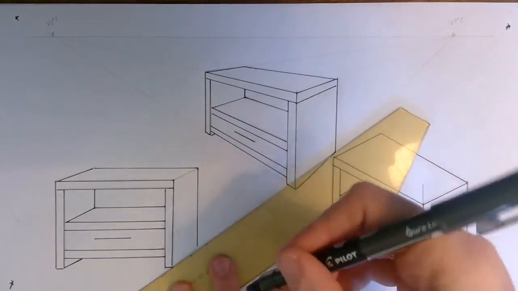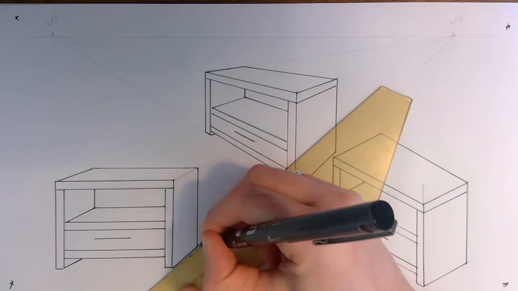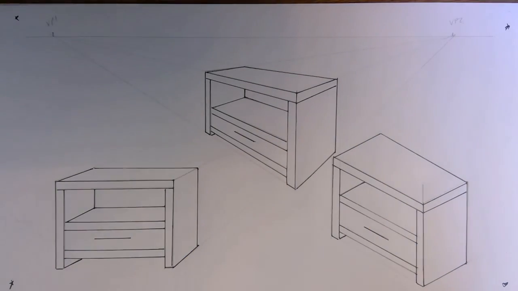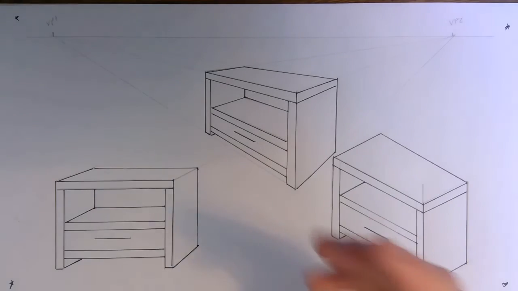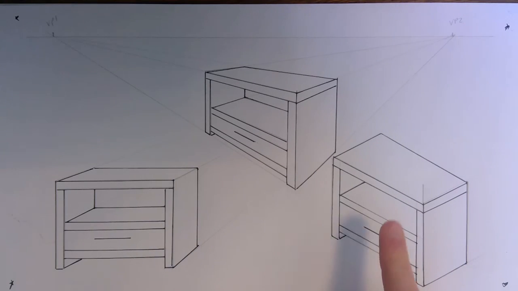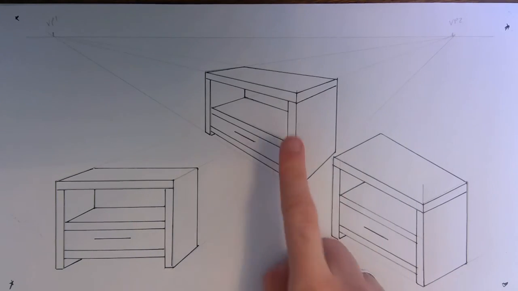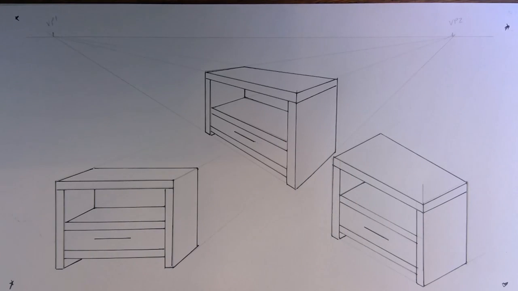I've got one more wee line. Okay, so that's what I should be getting from you. Okay, 1 page, 3 pages, it doesn't matter. The same object, isometric, 2-point perspective, 1-point perspective. Any questions or any issues, give me a shout in Teams or via email.